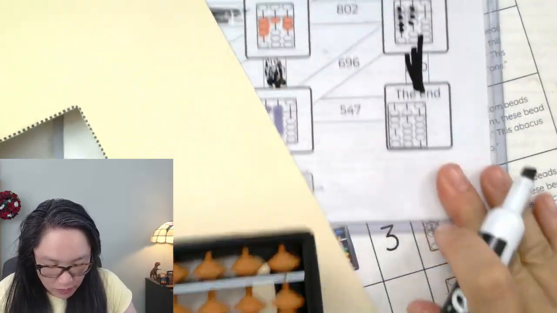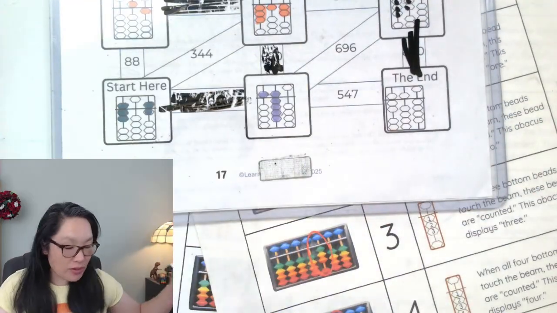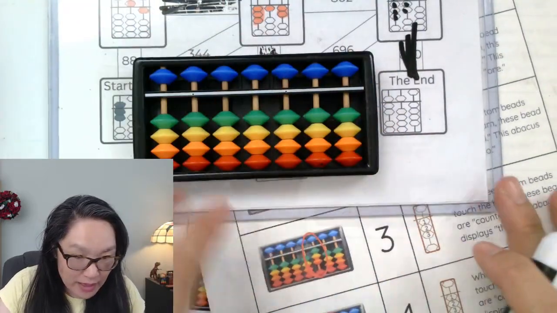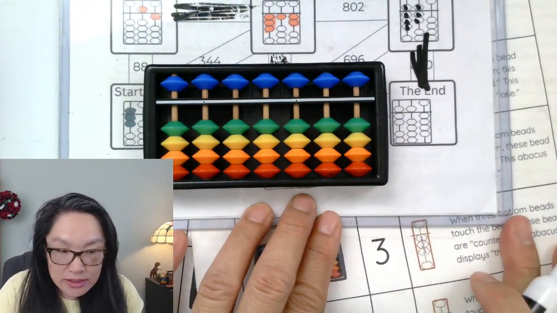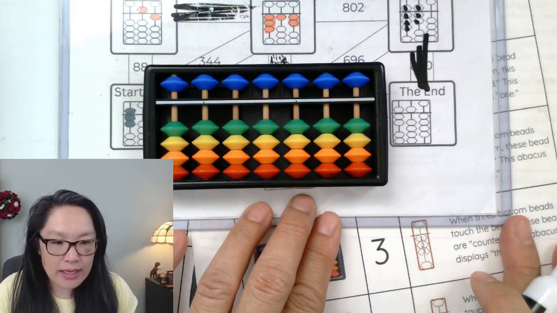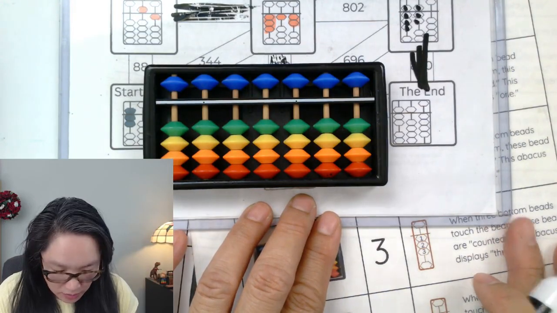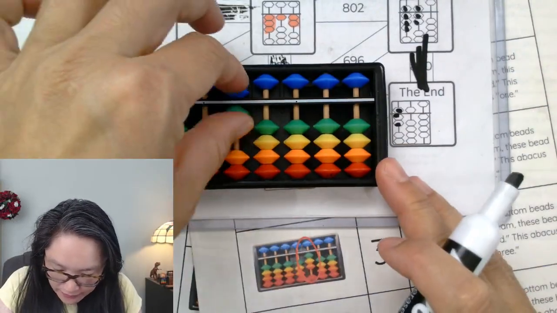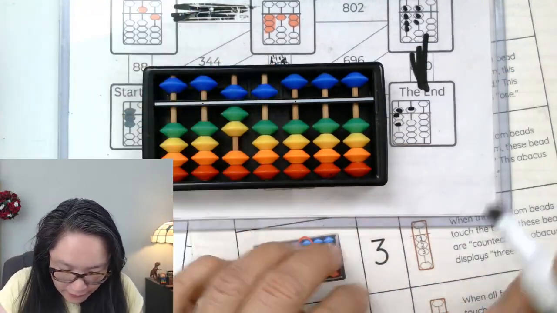One more. We're on our last one, and then we're going to start working on the abacus. We're going to start learning how to move the abacus. That's the next one. Hi, Christina Stang. Yes. Oh, is it? 5, 6, 7. So we have 7, we have 5, and we have 4.